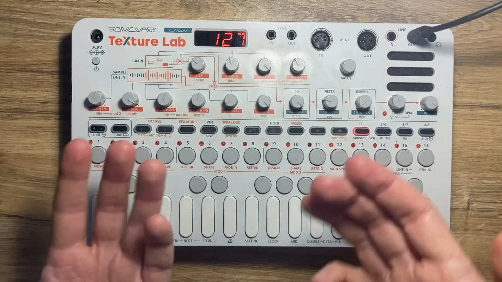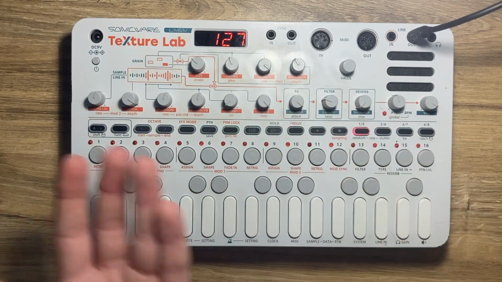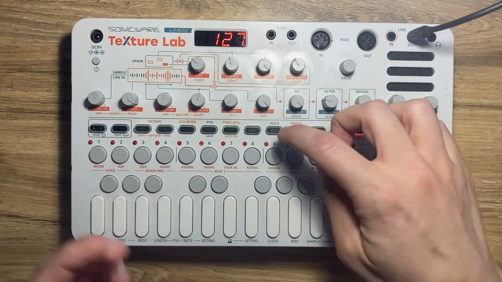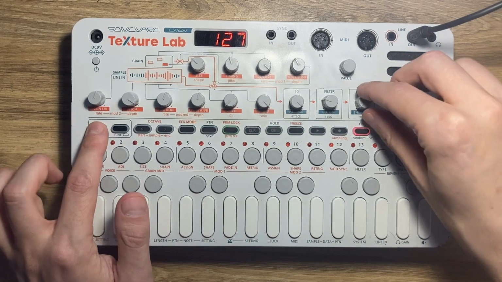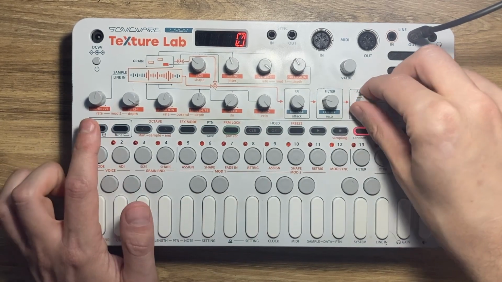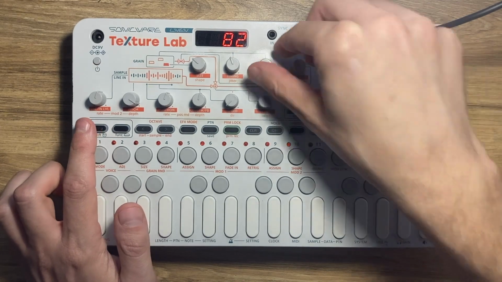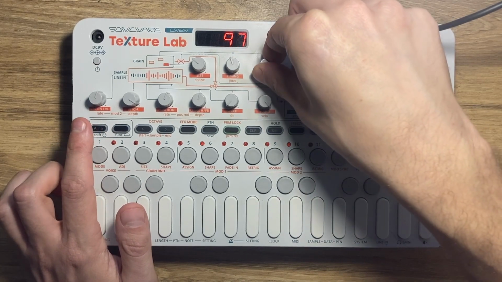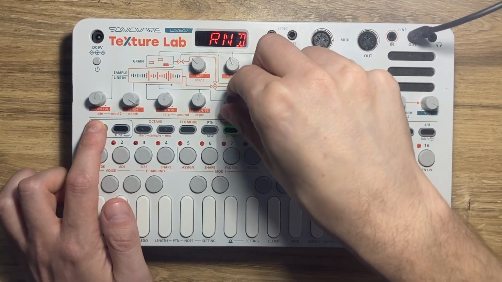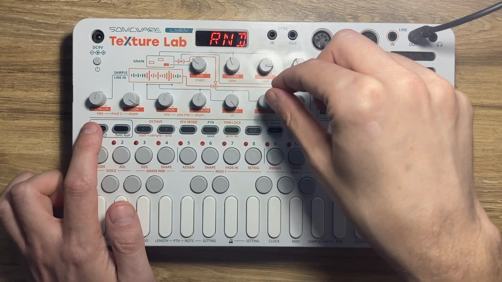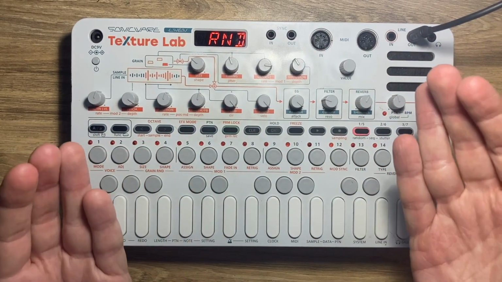Oh, there we go. I mean, that's sort of in between a texture and a drone, I would say, although there's a lot of gray area between these terms. But to me, that's a pretty interesting sound. Bring in some shimmer, play around with the density, play around with the playback direction. Yeah, a lot of interesting stuff is possible there.